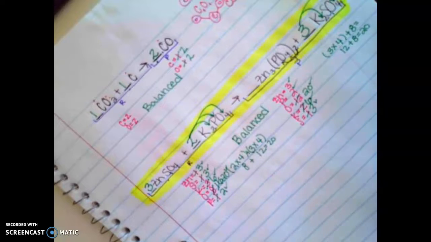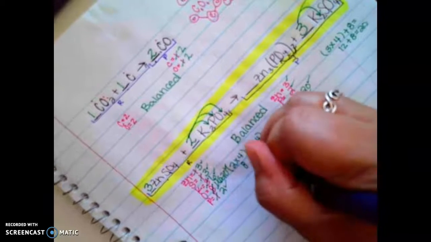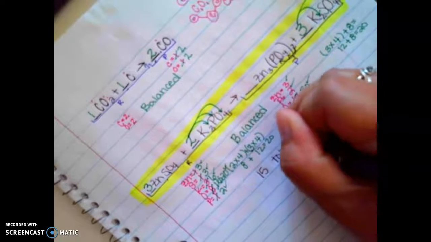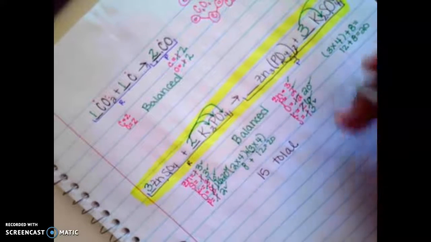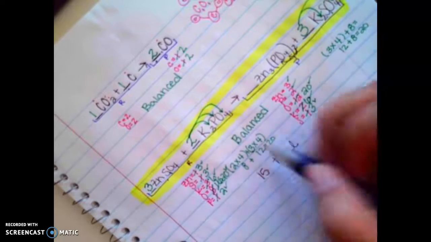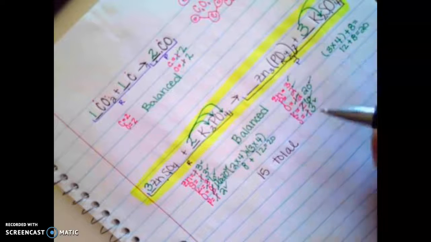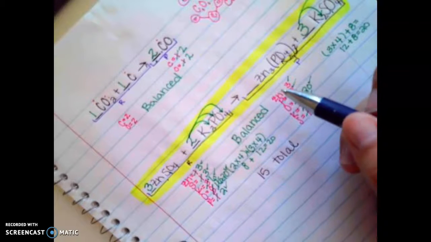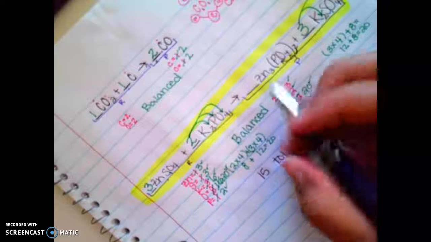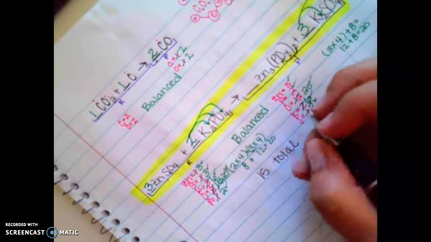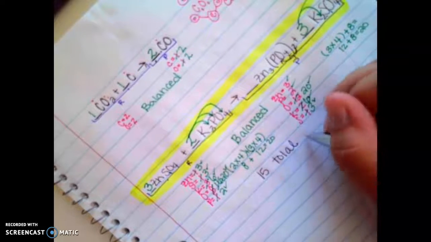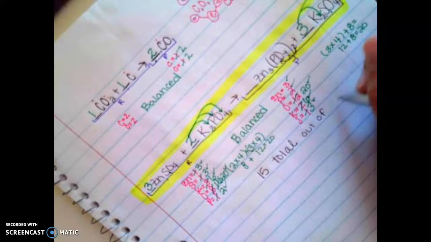Again, you need to have 15 total. Done. If you're an online student, it's going to be helpful for you to write them out like this. This is how I would prefer to do it. If you put your answers simply on the slides that I gave you, you won't have full credit either because you didn't show your work. So show your work on a piece of paper and you can turn it in. 15 total out of 20.